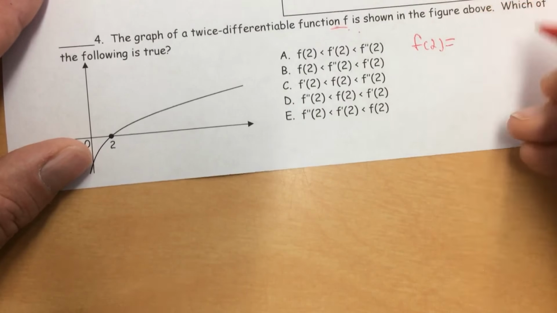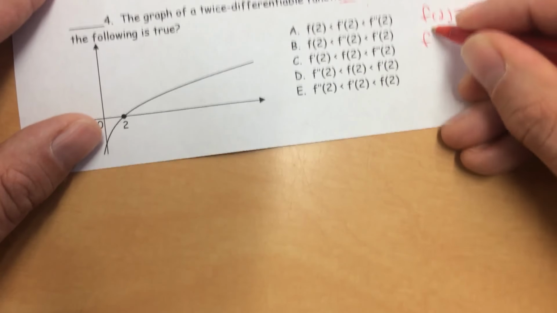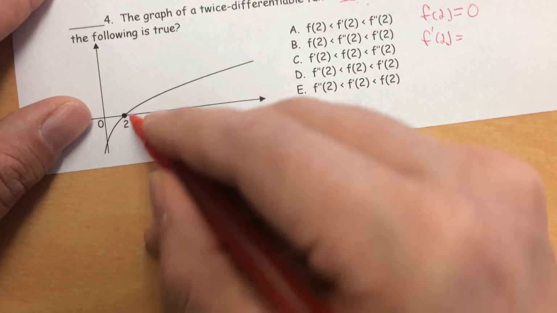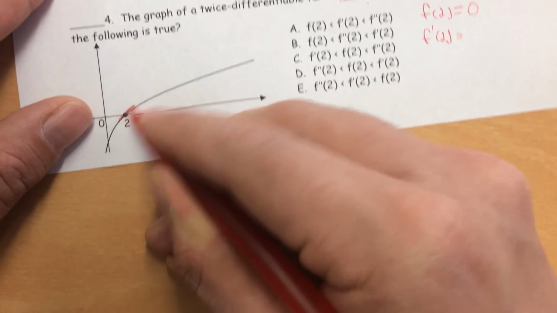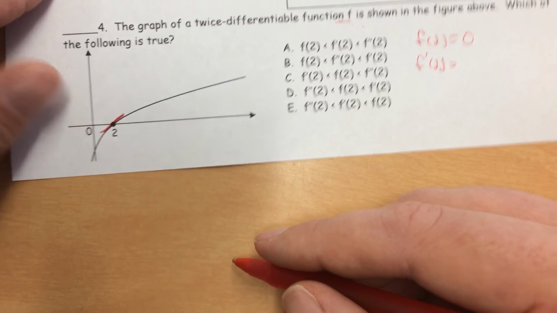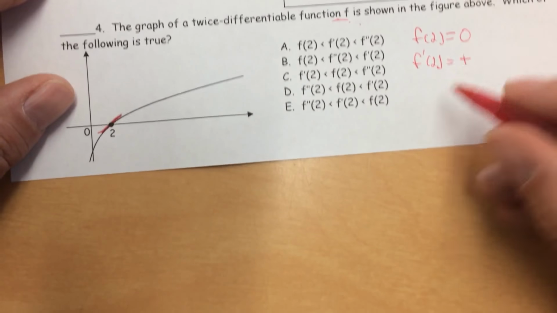f of 2 is equal to 0. It's just the y value. f prime of 2 is the derivative at x equals 2. And we don't know what the slope of the tangent line is at x equals 2 because they don't give us any numbers or any additional information. But it's positive. It's a positive slope, and that's bigger than 0.